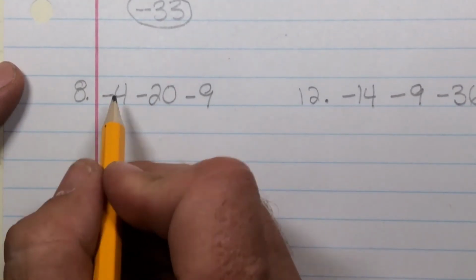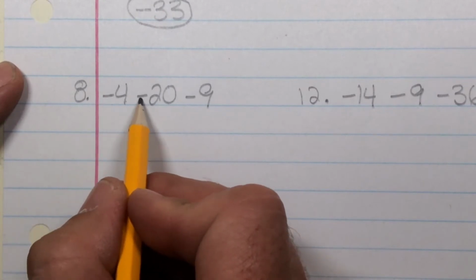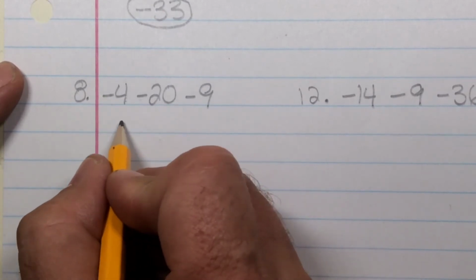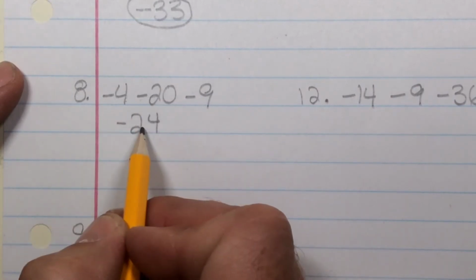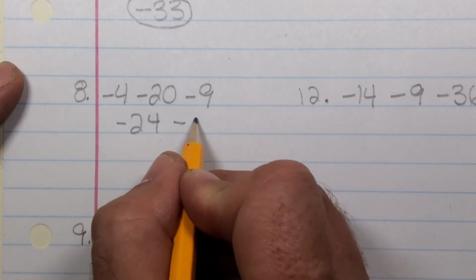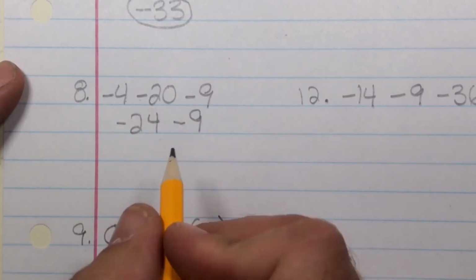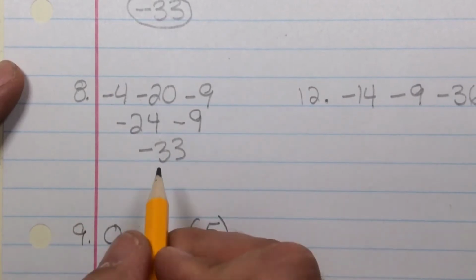Similarly, I have a negative 4, a negative 20, a negative 9. So negative 4 minus 20, or a negative 4 and a negative 20, will give me a negative 24. Same sign, so I add the numbers and I keep the sign. Same sign, add and keep. Again, same sign, add and keep. I get 33, negative 33.